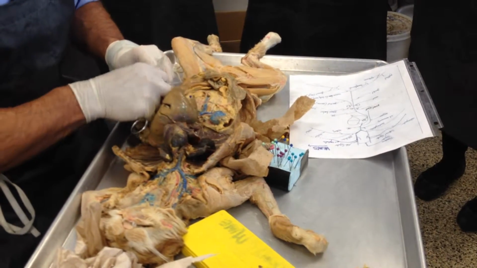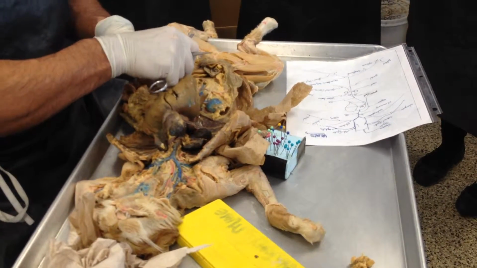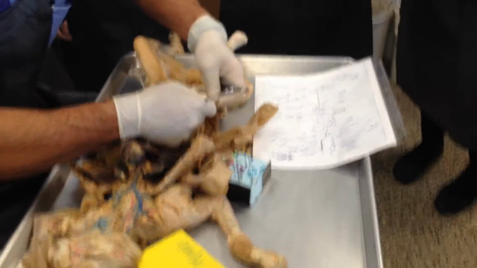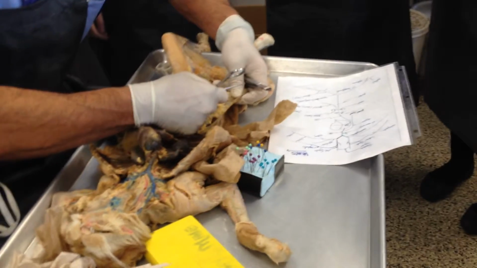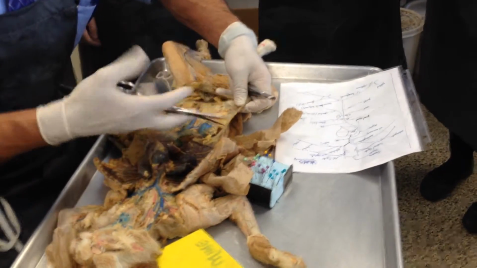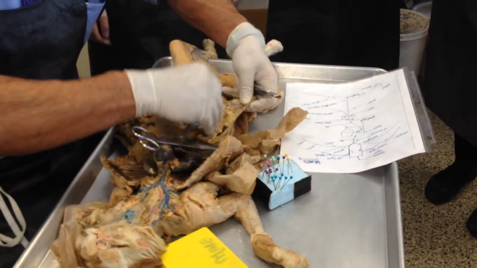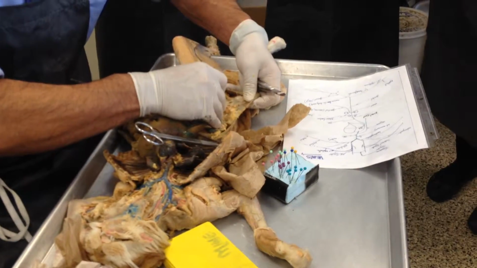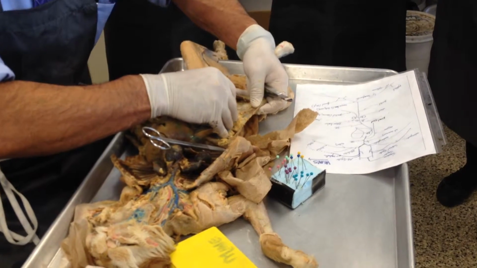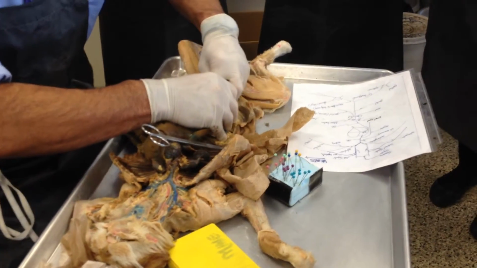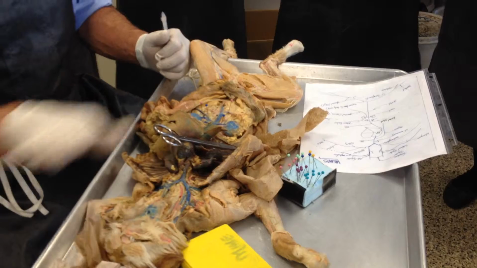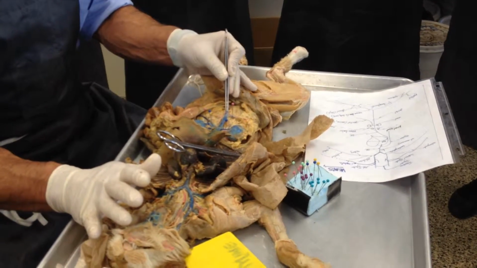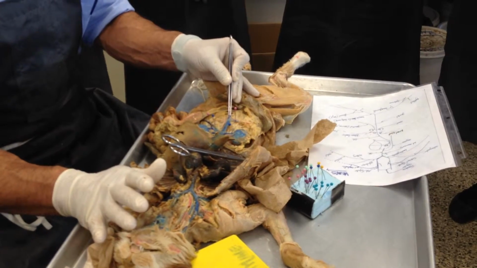Let's see if I can tilt this over here, everything over to this side. So there is the renal vein right there. So there is the right renal vein right there. And there is the right ovarian vein right there. So where does the right ovarian vein drain into? Not the renal vein, but into the inferior vena cava.